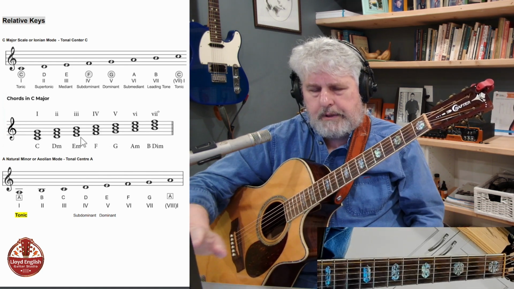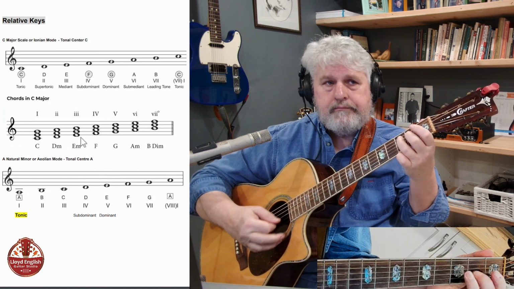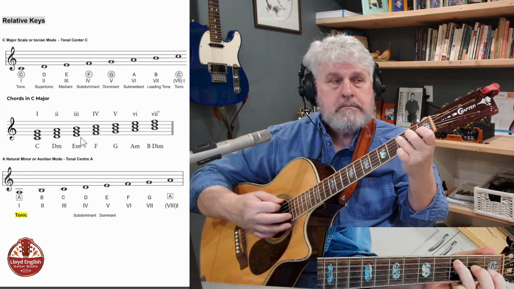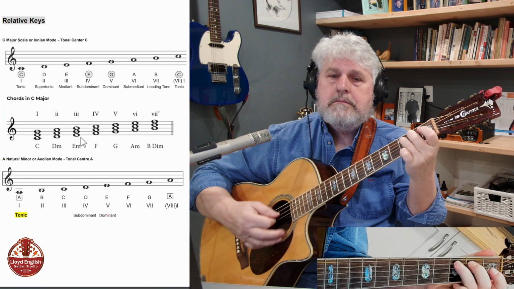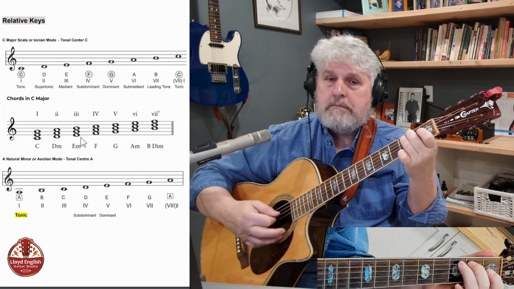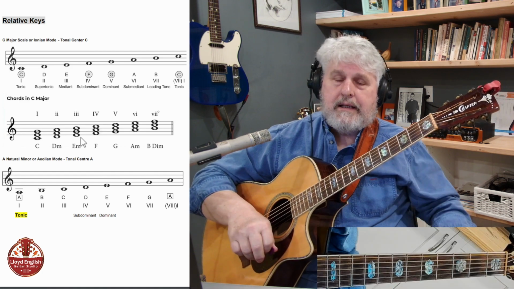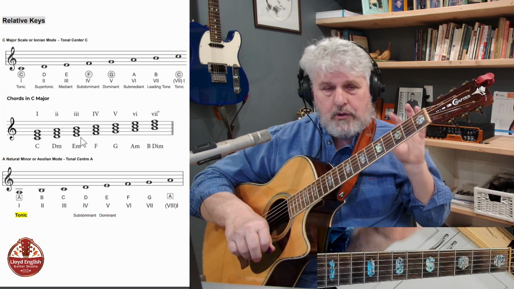Now, the only difference between a C major scale and an A minor scale is the starting point and the ending point. In other words, the tonal center.